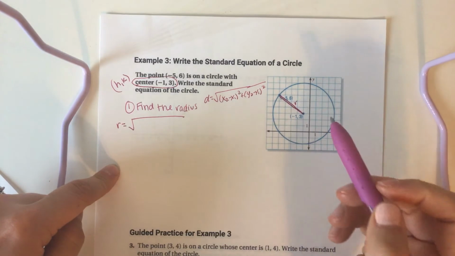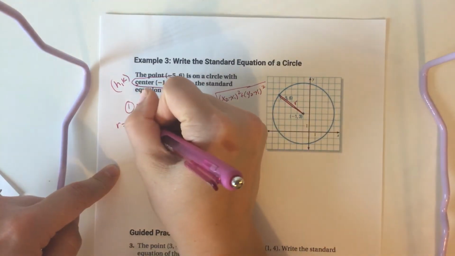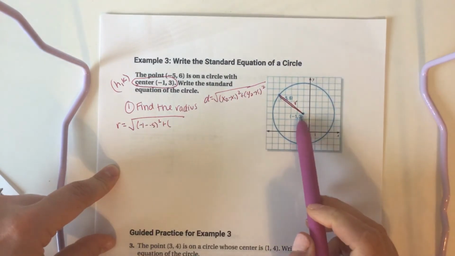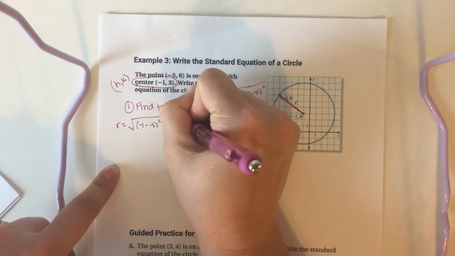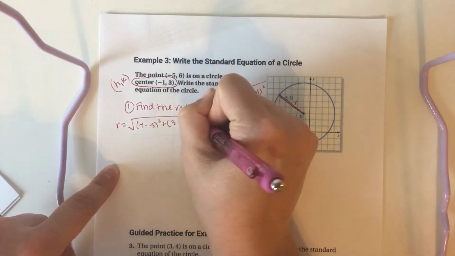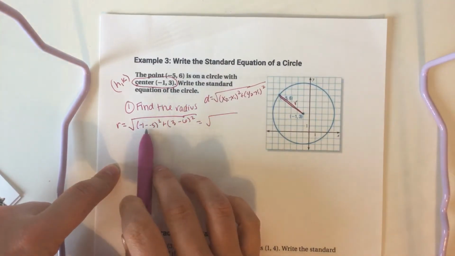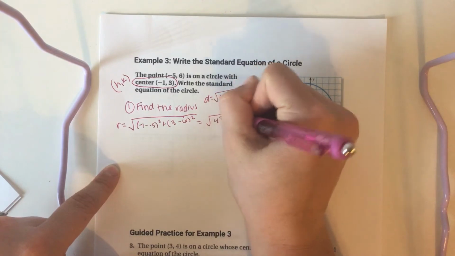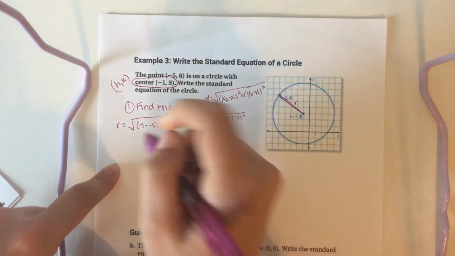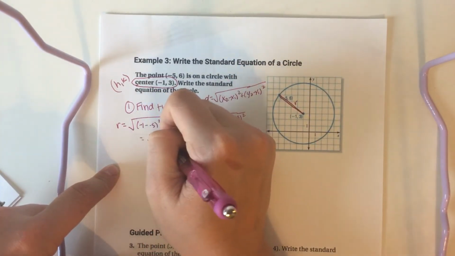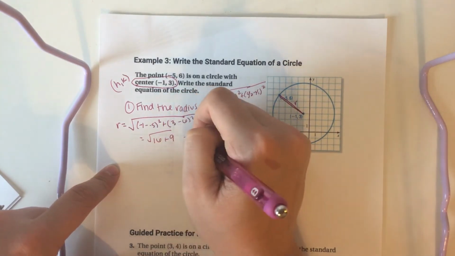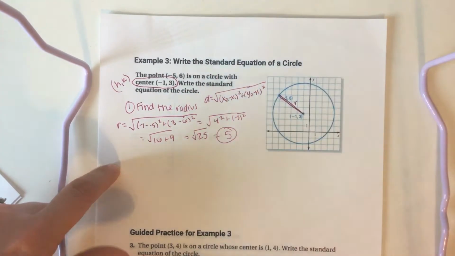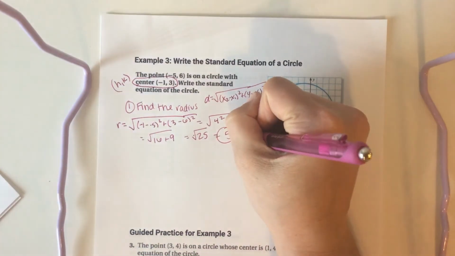So we could do (-1 - -5)^2 + (y2 - y1), (3 - 6)^2, and we can clean this up. -1 minus -5 is -1 plus 5, which is 4. 4^2 + (-3)^2 gives us 16 plus 9, which gives us the square root of 25, which is 5. So r equals 5.